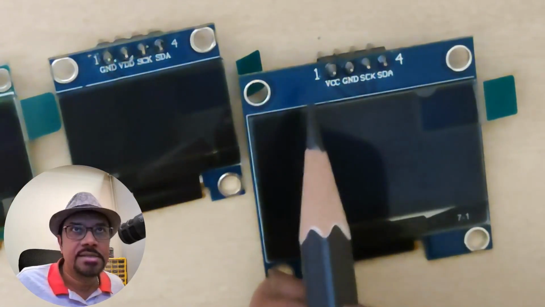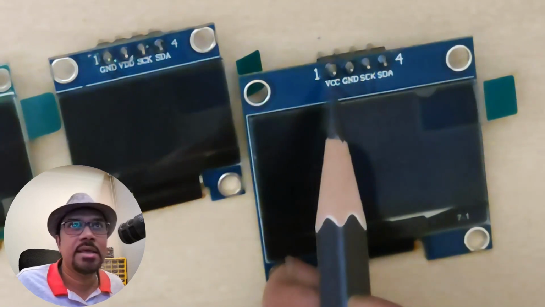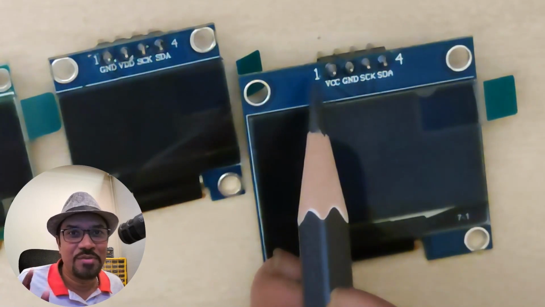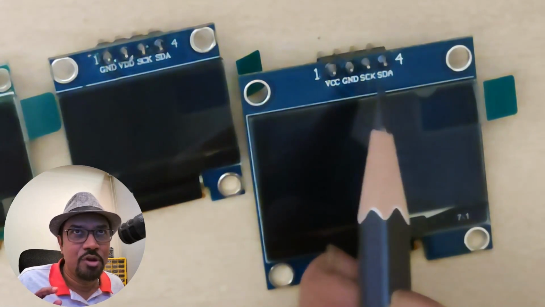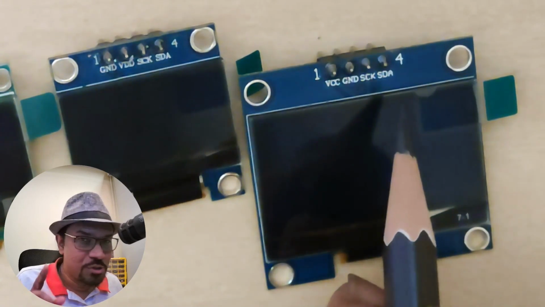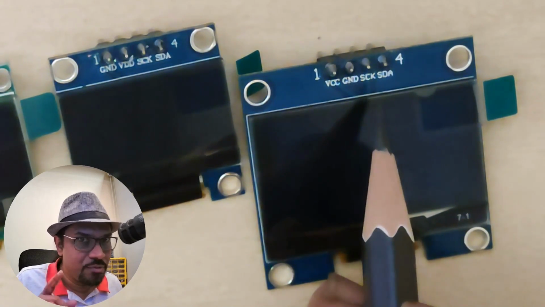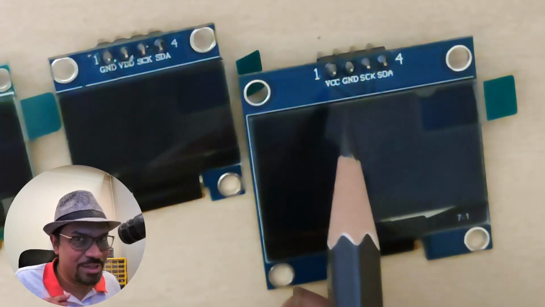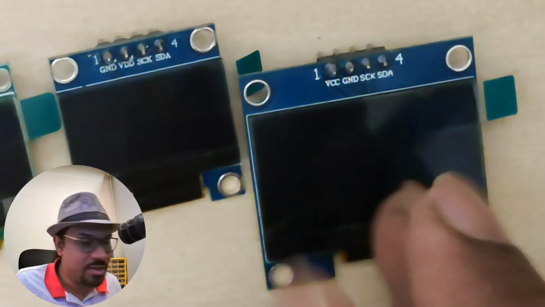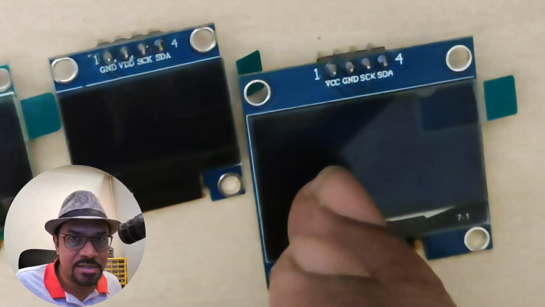So you can see that this is also a 4-pin display, right? And this has VCC in the beginning, not the ground. It's got VCC, followed by ground, then followed by SCK and SDA. This is a 1.3 inch display, but then this also uses I2C, but the driver for this is not SSD1306 when I checked it up. It's only by trial and error I got to know it. It is actually based on SH1106.